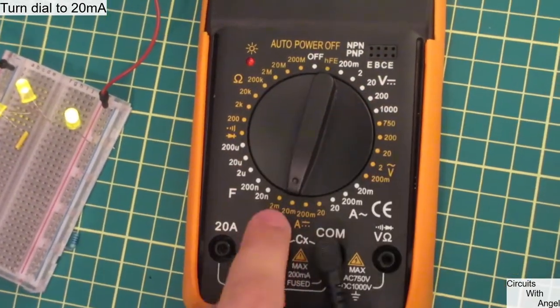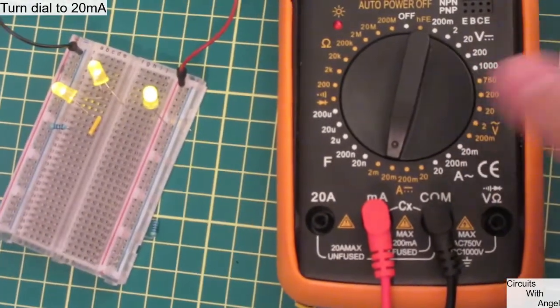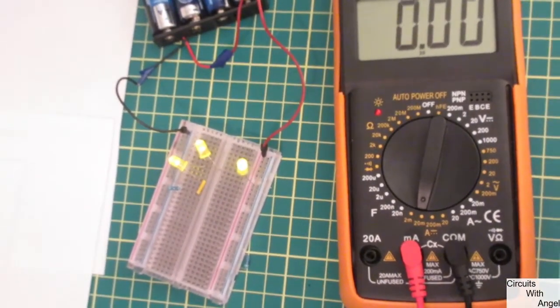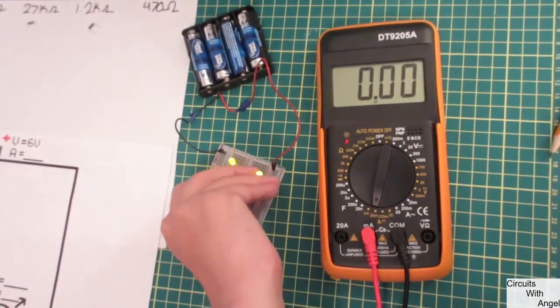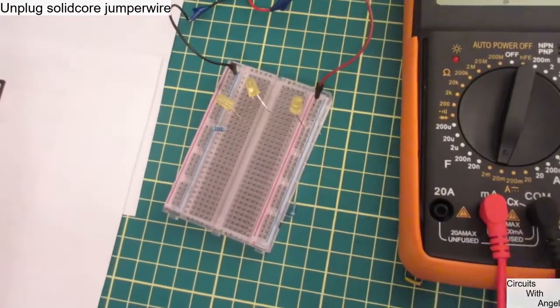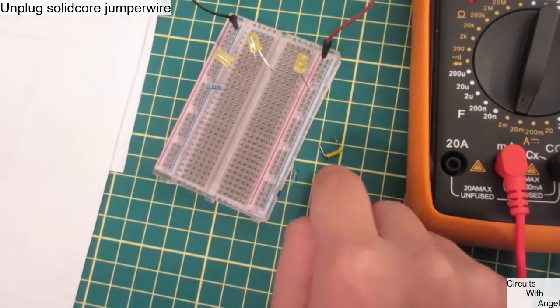Okay, so right now we're measuring current. We're using the 200 milliamps port and the common port, and the setting we're using is 20 milliamps. So the first step to doing this, we have to take out the solid core jump wire and replace it with our stranded core jump wire, or our long jump wires.